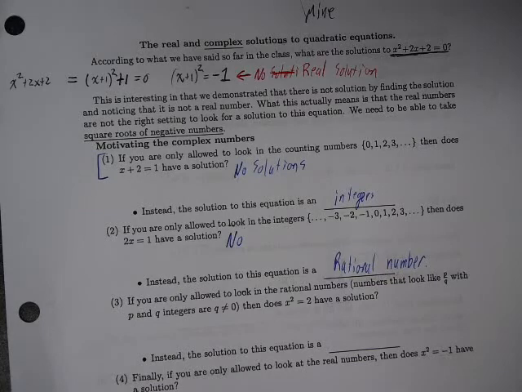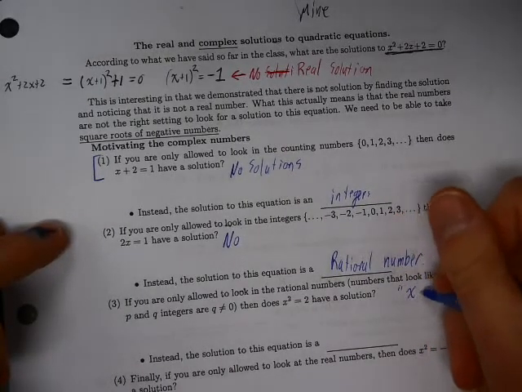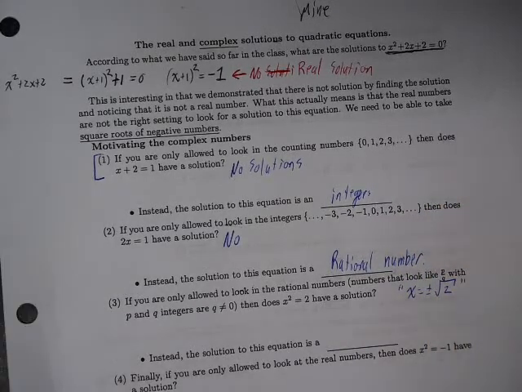All right, keep on going. If you only believe in rational numbers, then does x squared equals 2 have a solution? Well, what are the solutions to x squared equals 2? Plus or minus the square root of 2. So you'll need x equal to plus or minus square root of 2. Is the square root of 2 a rational number?